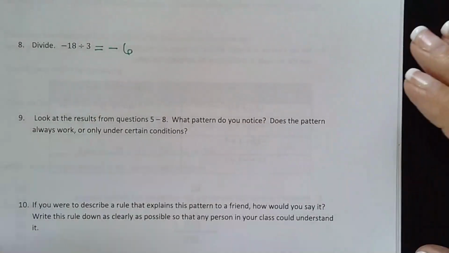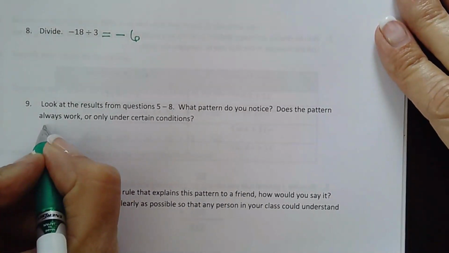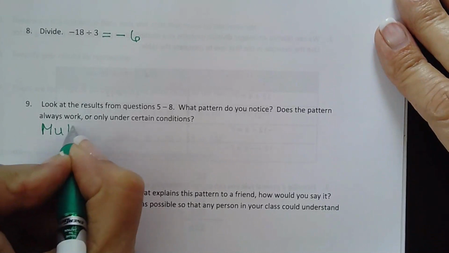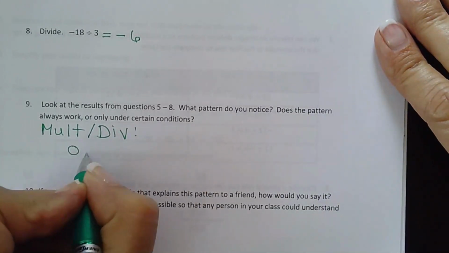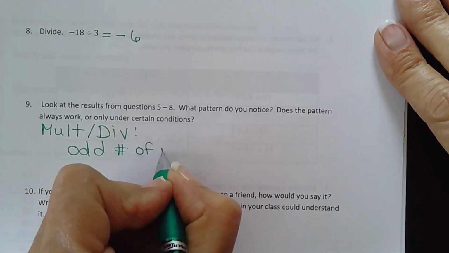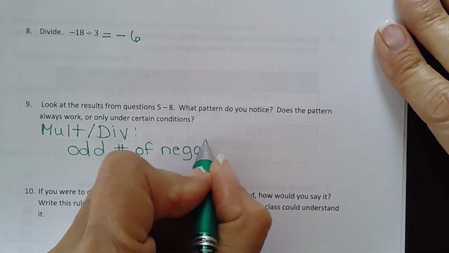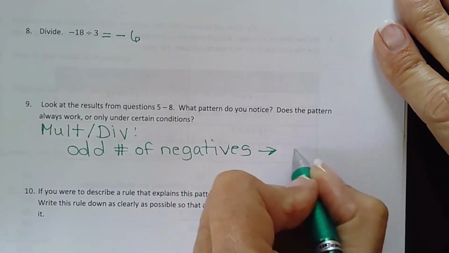Okay, so let's write the rules one last time. So for multiplication and division, odd number of negatives, that means 1 negative or 3 negatives or 5 negatives, gives me a negative answer.